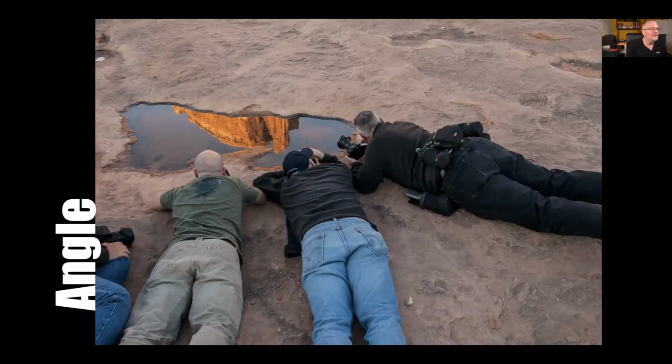So this is one of my workshop crew here, and we had a couple of these ponds set up. But these days it's great because we have these new articulated screens, right? So we don't have to get on our bellies anymore. We can actually sit down on the ground or kneel down on the ground and put our cameras down low and actually see what we're lining up because of that screen. So angles can be real important.